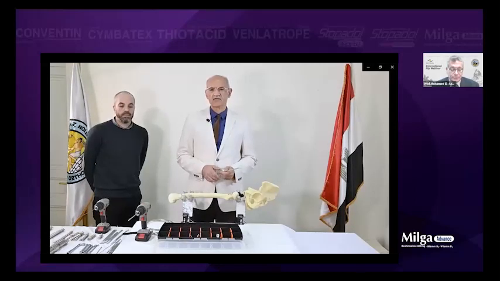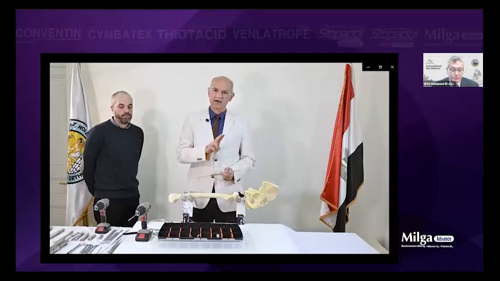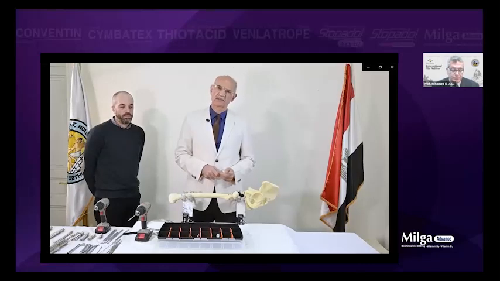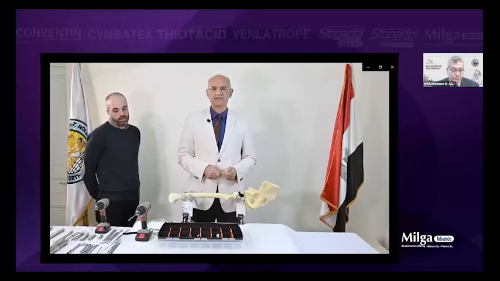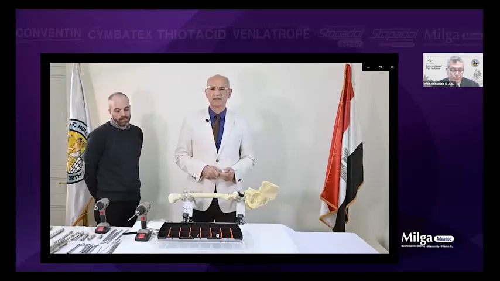I'm going to discuss 5 methods. It's not one method like they taught you, that you have to have 2 half pins above and 2 half pins below in a fixed fixator or something like this. This is not true. This is not practical. I'm going to tell you the tips and tricks of the fixation of the proximal femur using 5 methods.